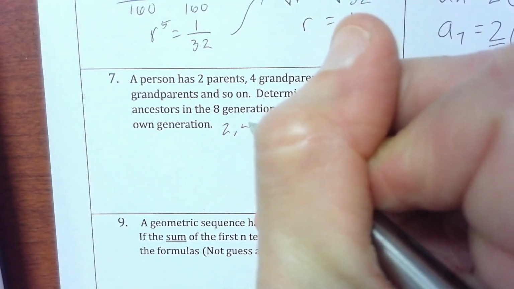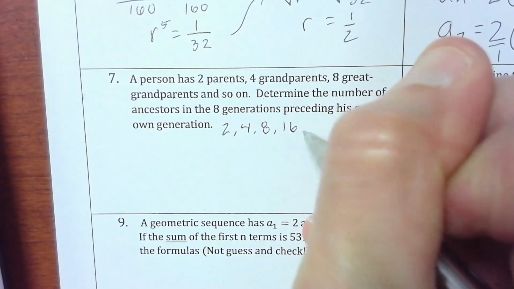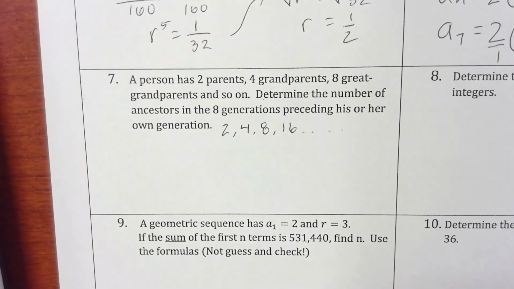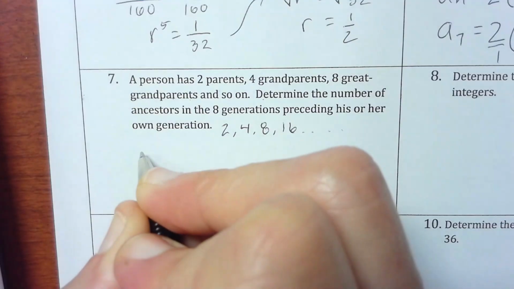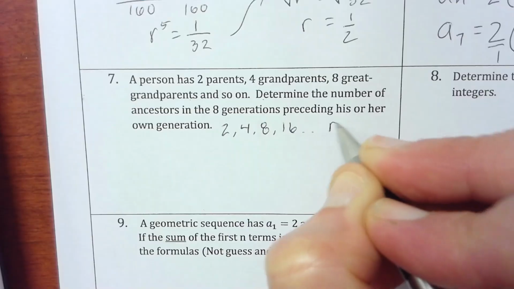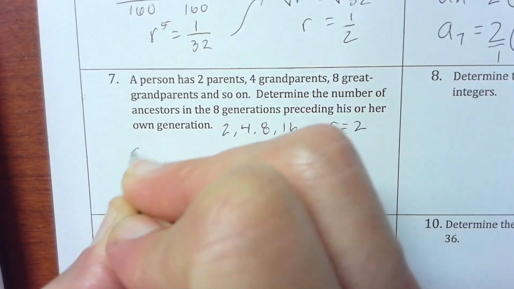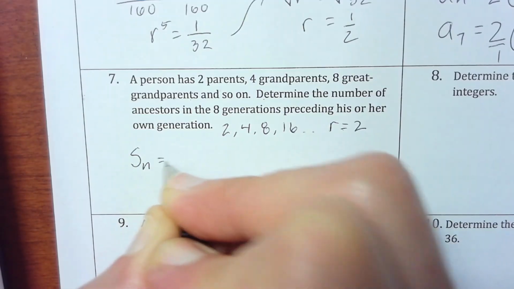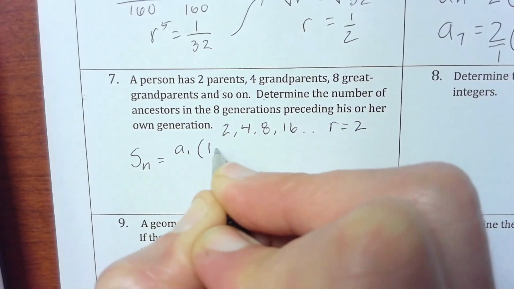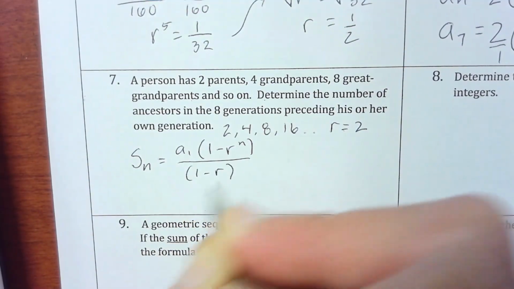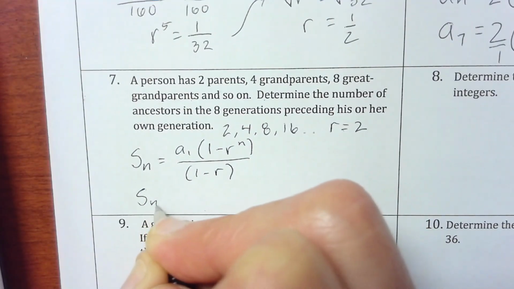So here's our sequence. And on and on and on. If you want the number of ancestors, it's the total number of ancestors in the previous generations. So that's your sum formula. This is a geometric sequence with r equals 2. So you need that sum formula, which of course I have to go look at. a sub 1 times 1 minus r to the n over 1 minus r. And I'll pop in the pieces that I know.